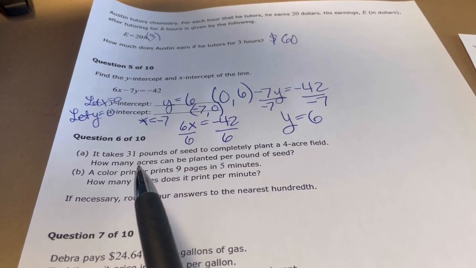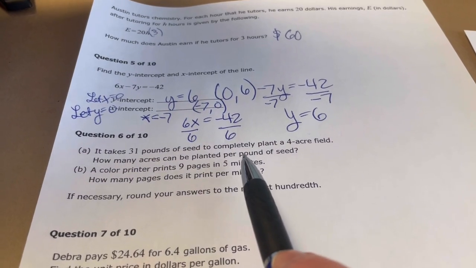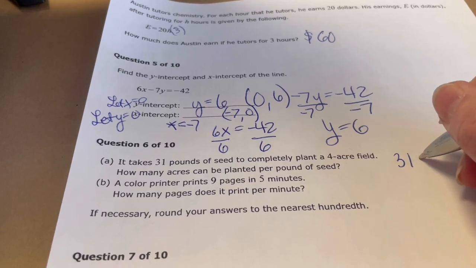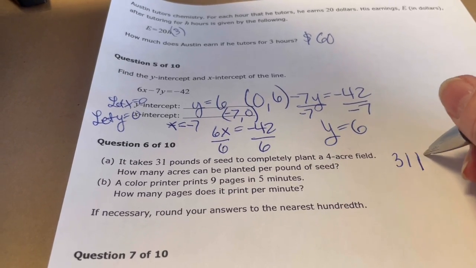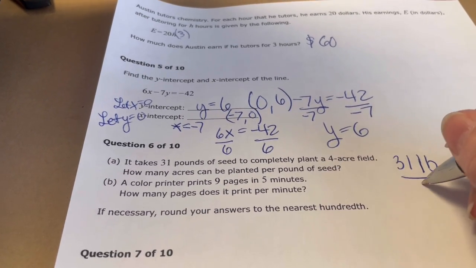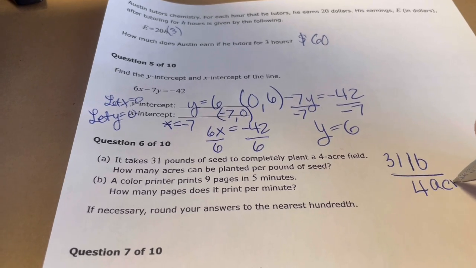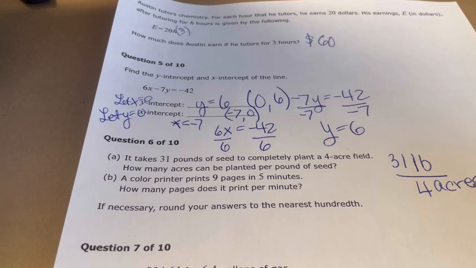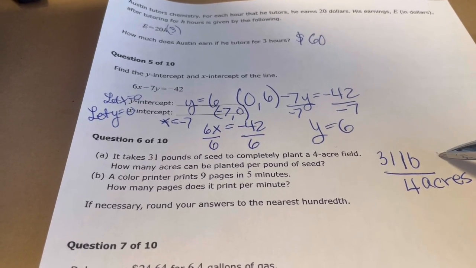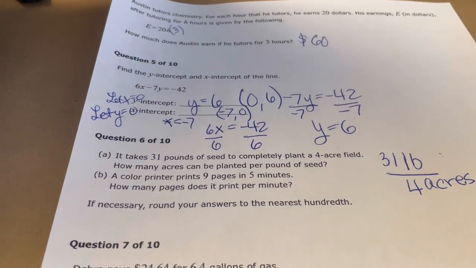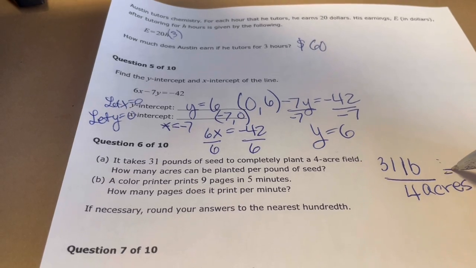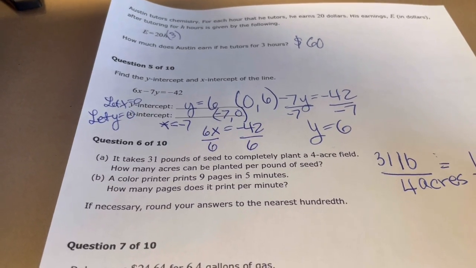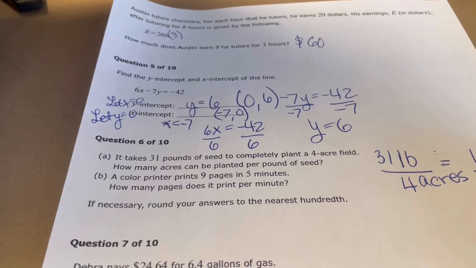If it takes 31 pounds of seed, we'll just use LB, per 4 acres, then it asks how many acres can be planted by 1 pound of seed. That per pound is 1 pound. So what we want is 1 pound is going to give me X acres.